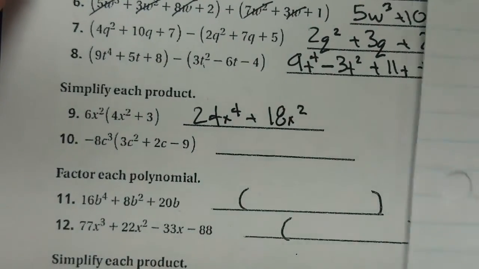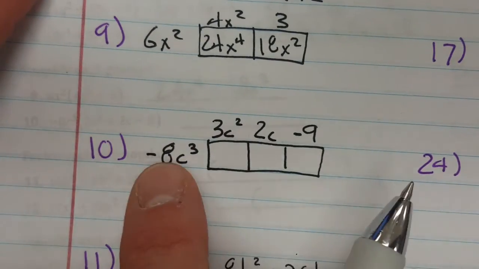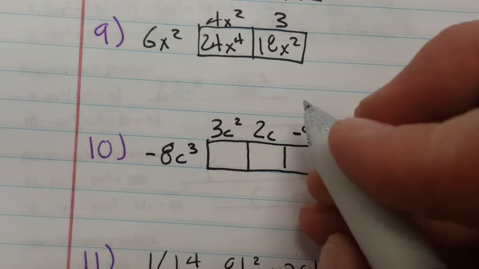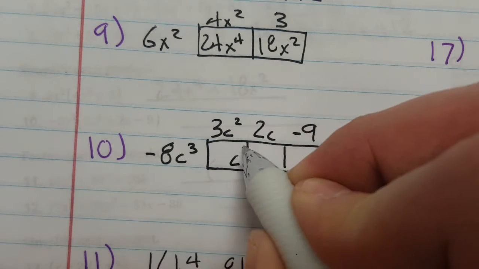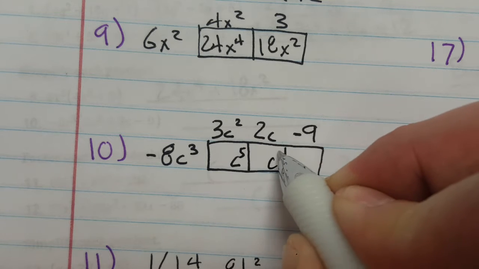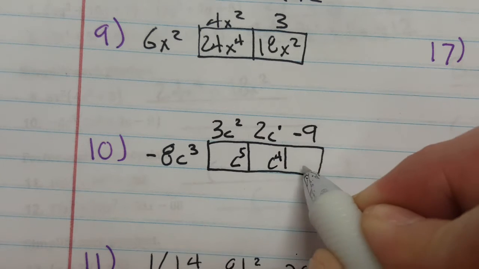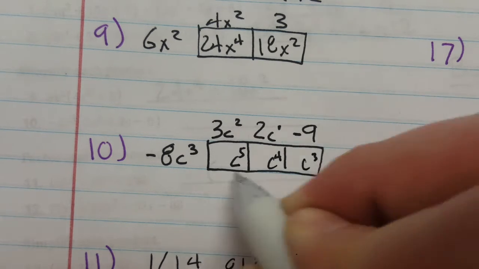Here we go. Number 10, already got it written down. Taking one thing times three things. Here we go, one multiplication at a time. I'm going to change it up. I'm going to do the variables first. I'm going to have a c to the 5. I'm going to have a c to the 4. Don't forget there's a 1 there. And then I'm going to have a c to the 3. There's no c, so it stays the same.